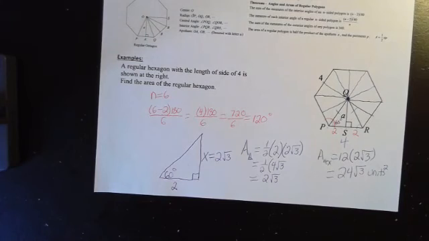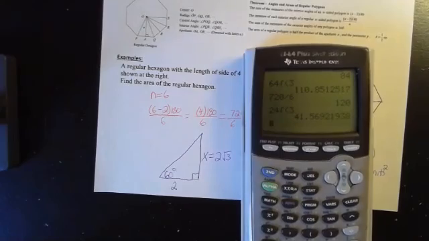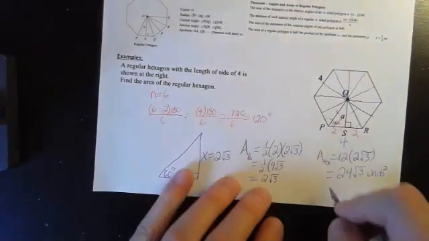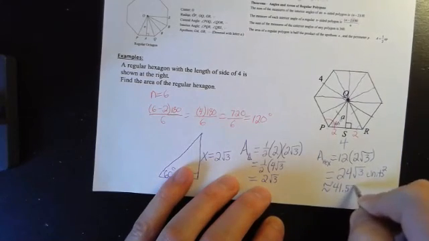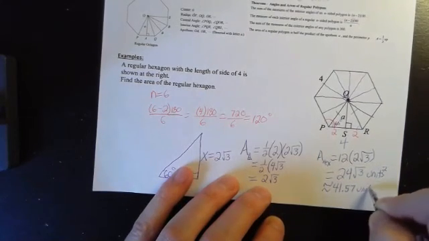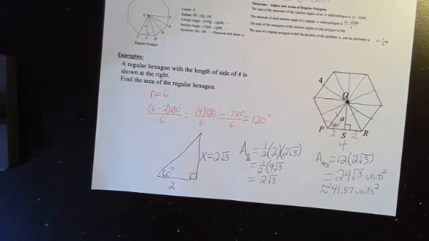But again, if it's a fill in your own response or a student produced response, you could use a decimal. So 24 root 3, we'll plug that into a calculator. We wind up getting 41.57. So approximately 41.57 units squared. Okay, so that would be your answer.